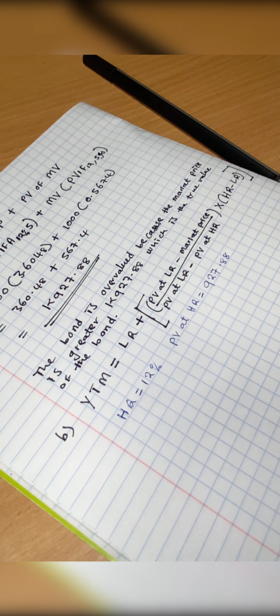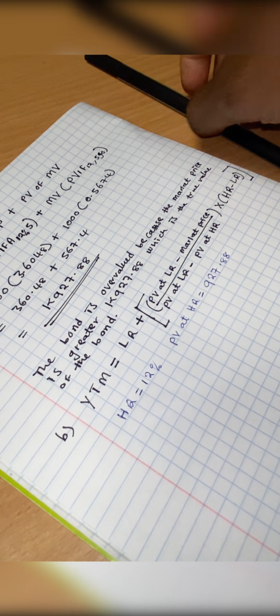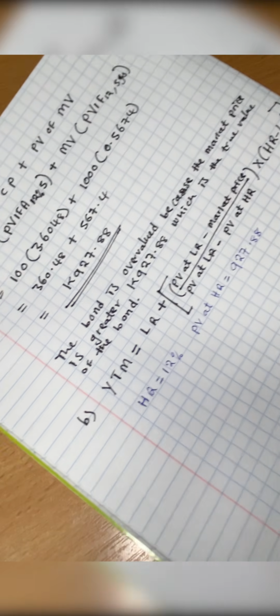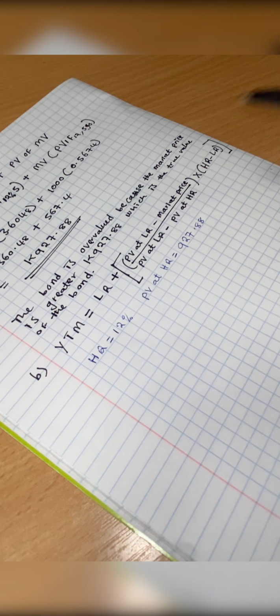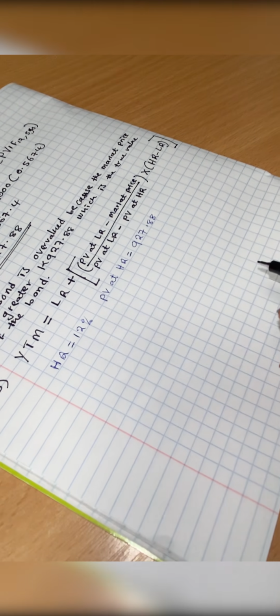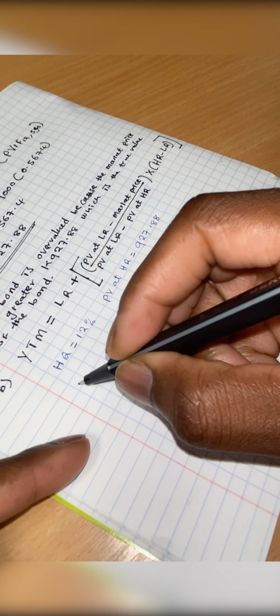What we are now going to do is find the lowest rate. So it's trial and error. You can try to choose any percentage of your choice. For me, let's try 11% and see if the value of the bond is going to be bigger than the market price. So we can find the value of the bond using 11%.